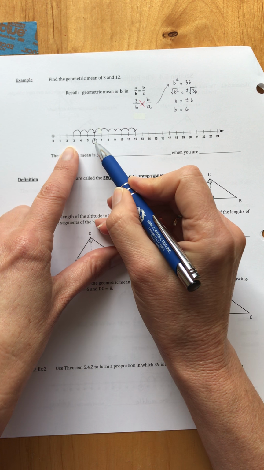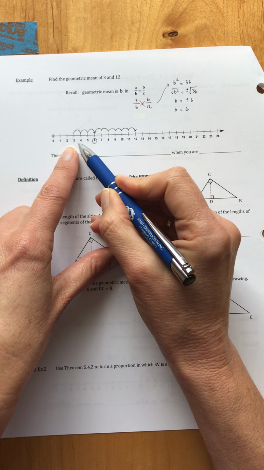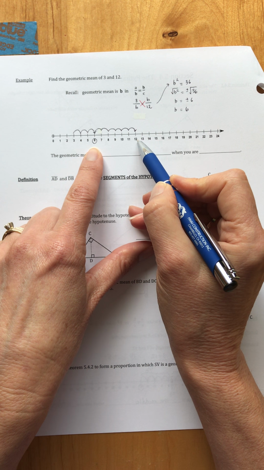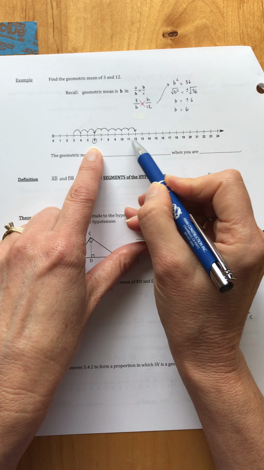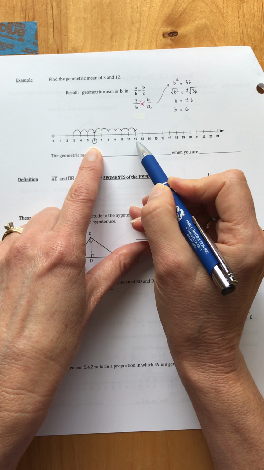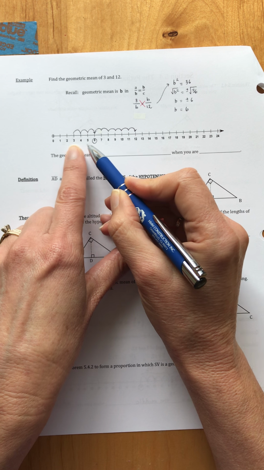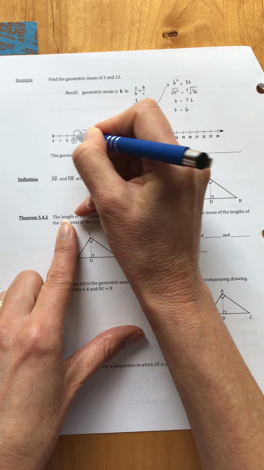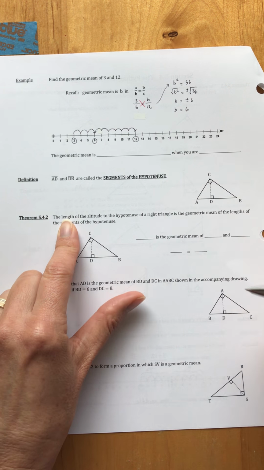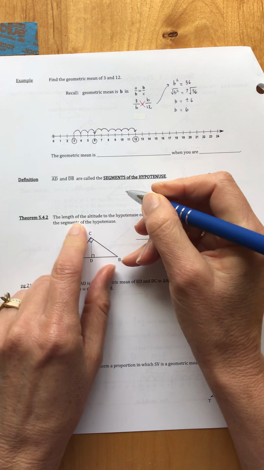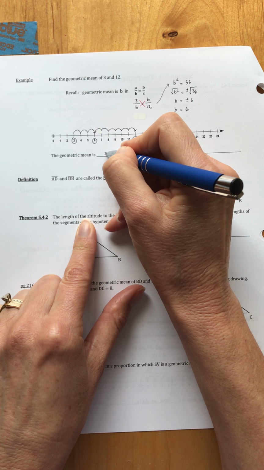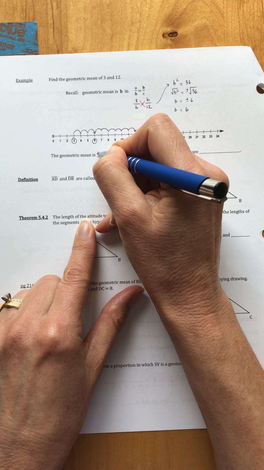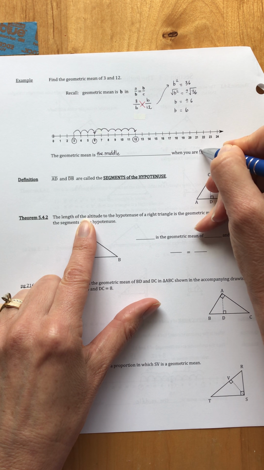How do we get from 3 to 6? Well, we can add 3 or we can multiply by 2. How do we get from 6 to 12? Well, we can add 6 or we can multiply by 2. So do you notice that you multiply by 2 here, multiply by 2 here? So let's circle these important numbers, okay? So what we're finding is the geometric mean is the middle when you are multiplying.